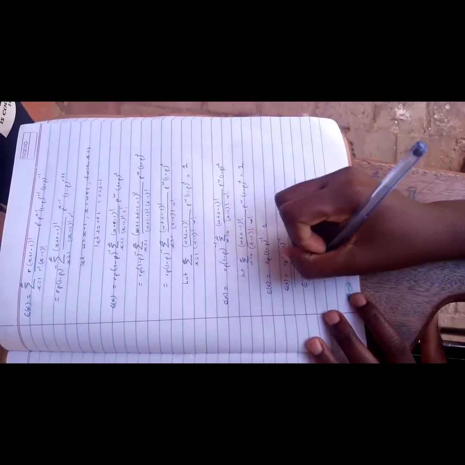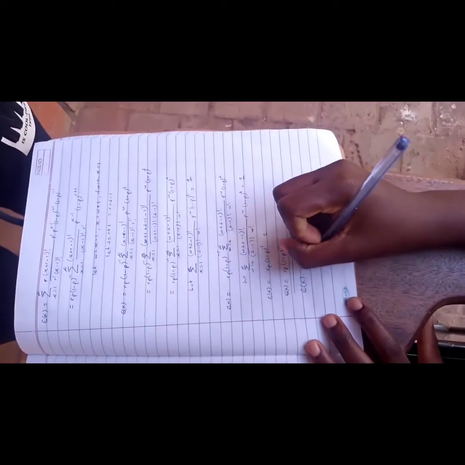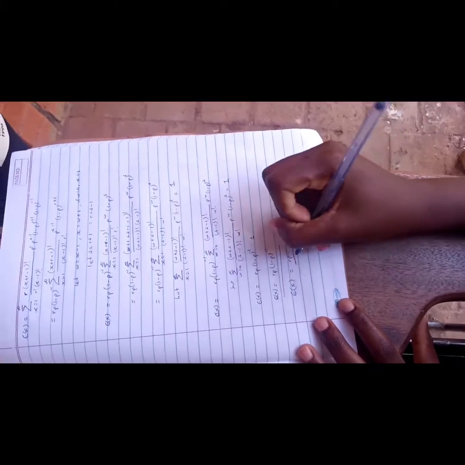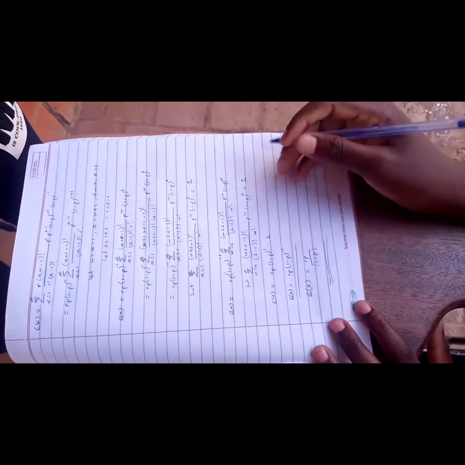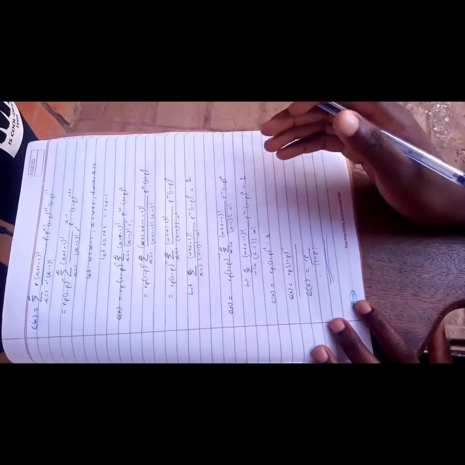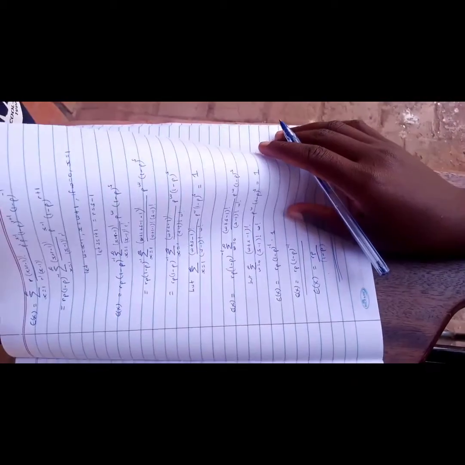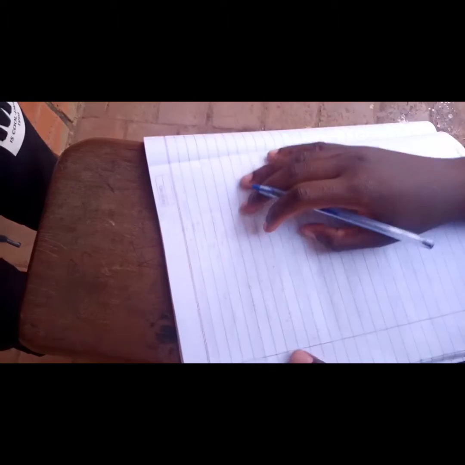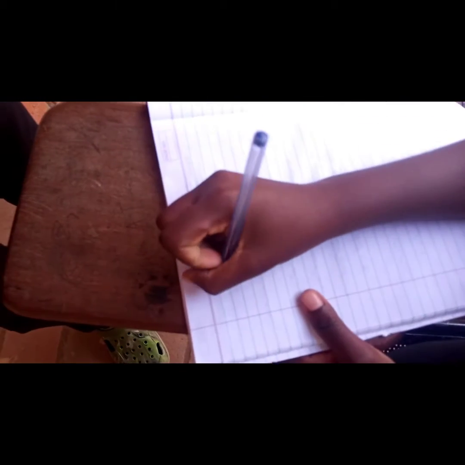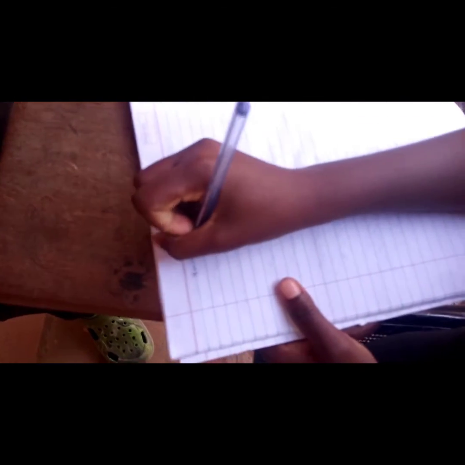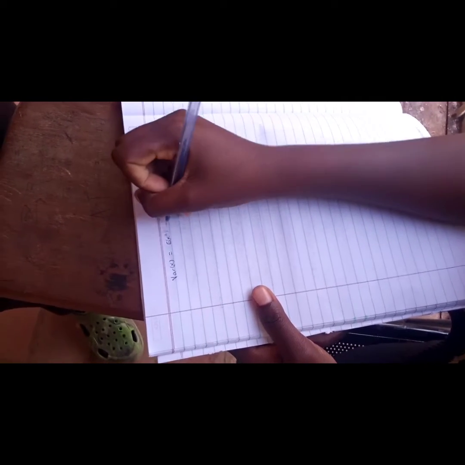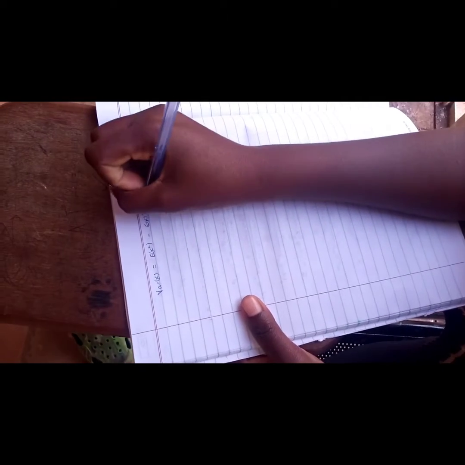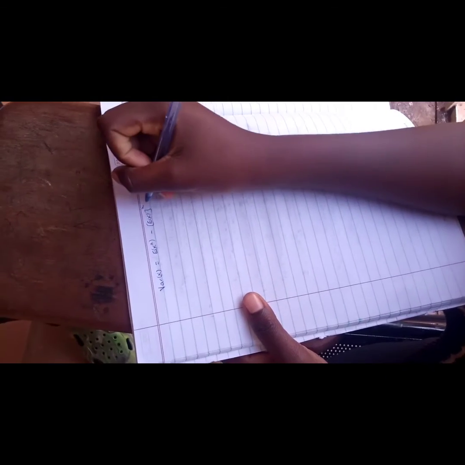From this point, our expectation of x will become rp out of 1 minus p. This is your formula for finding the mean of the negative binomial distribution. Now we are moving on to the variance of the negative binomial distribution. So the variance of x is gotten from the expectation of x squared minus the expectation of x, that is the whole of it squared.